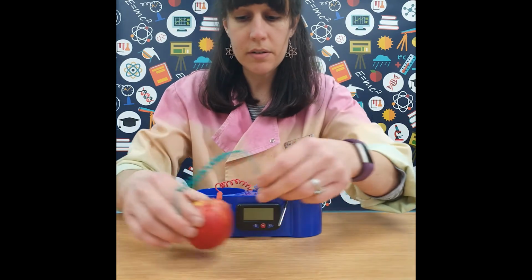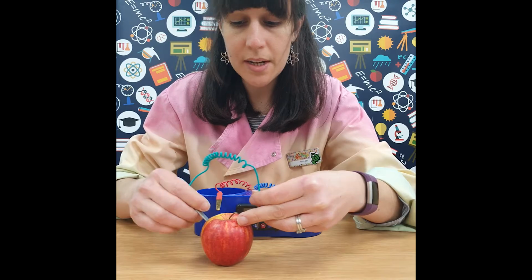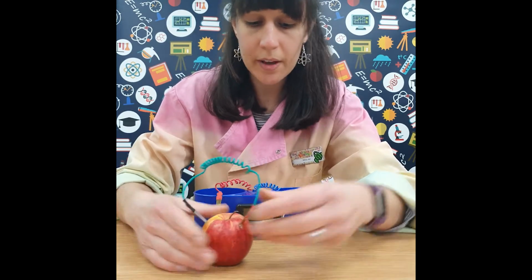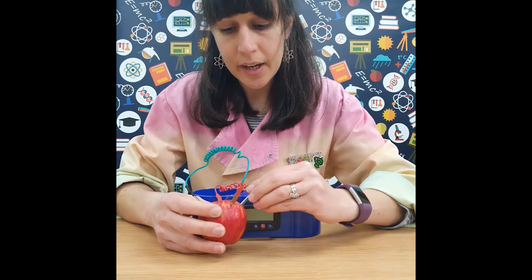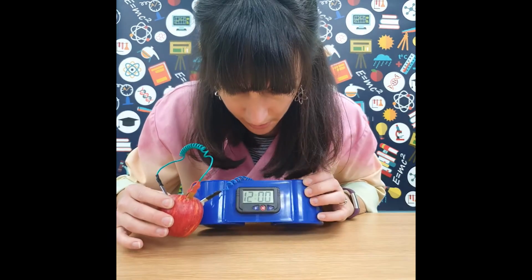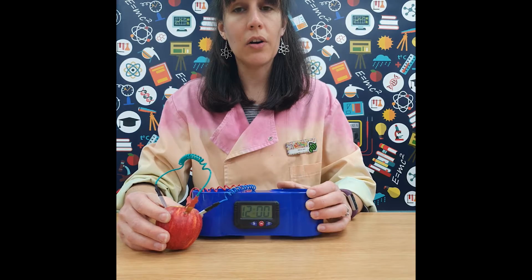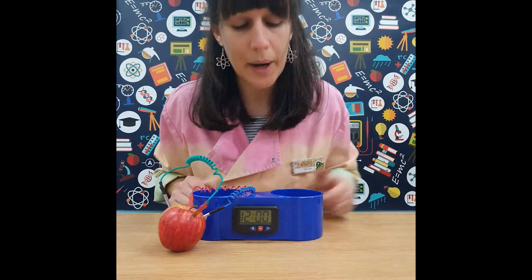So we're going to use these electrodes and push them into our piece of fruit opposite one another. So the copper and the zinc, and you'll notice that these electrodes are wired up to a clock, and our clock has now generated enough power to turn on.